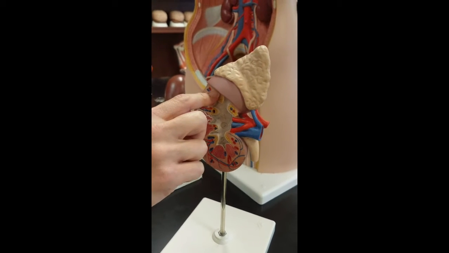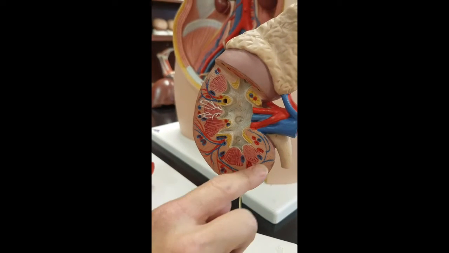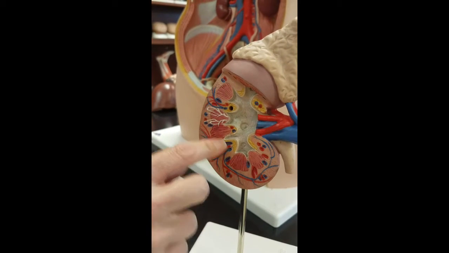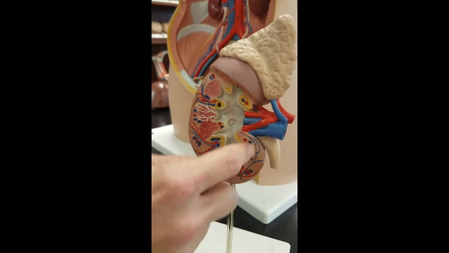Okay. You can also see the outer pink is the renal cortex, and the medulla is the middle where you have the renal pyramids.